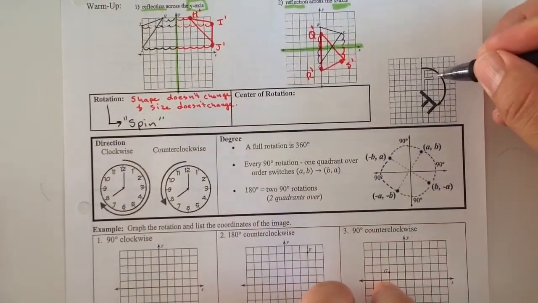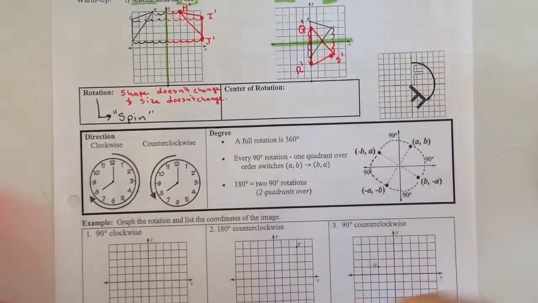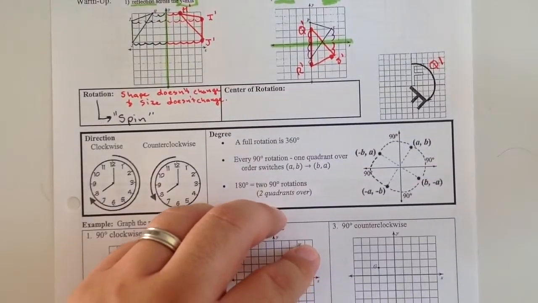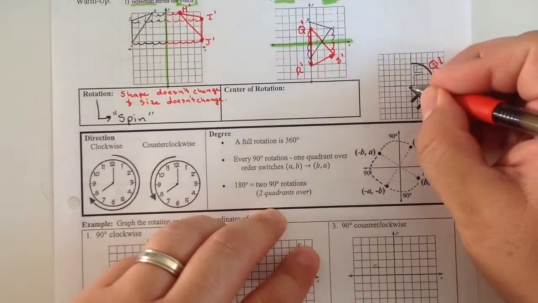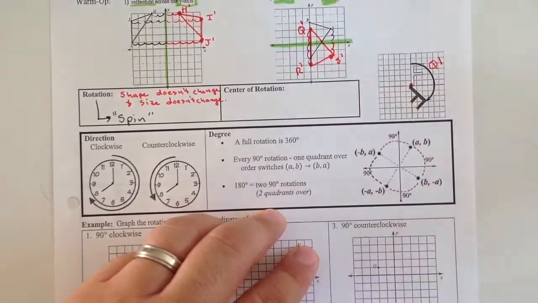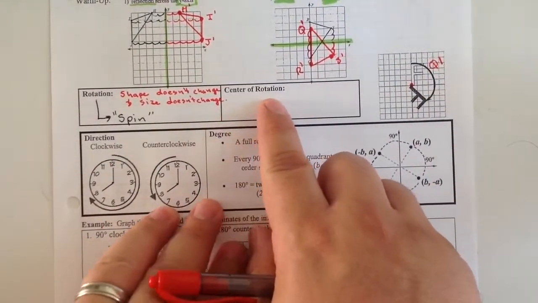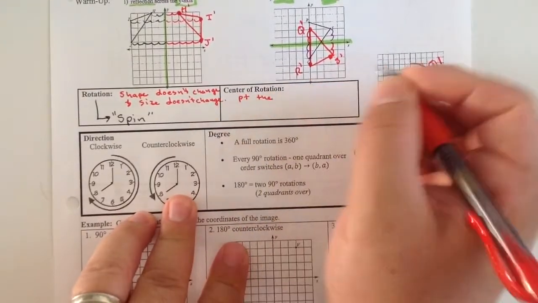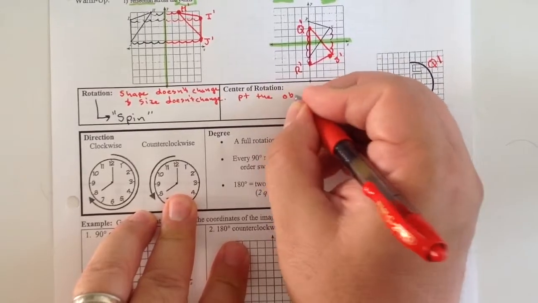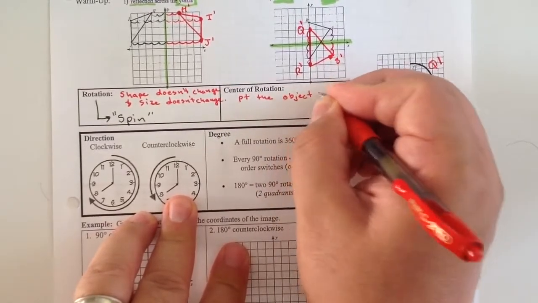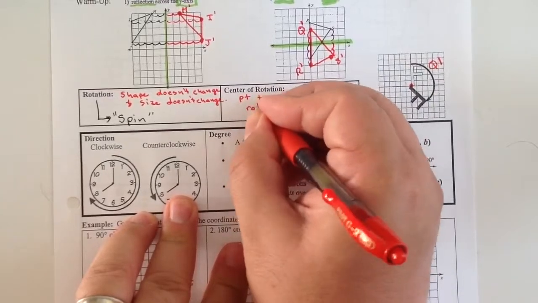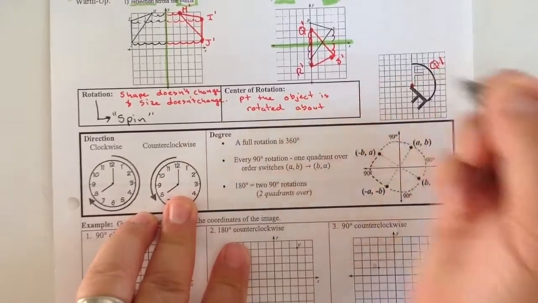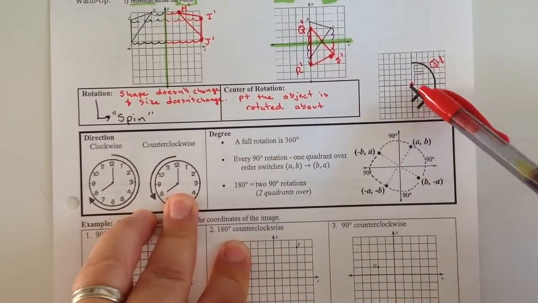So look, here we have an idea. Here's the letter F. Now the letter F, notice, is in quadrant number 1. And then we're going to spin it around. Now we're going to spin it around this very special point here. In this case, it's going to be the origin. That's what we call the center of rotation. It's the point the object is rotated about. So that's why this one we would say, oh, this is a rotation about the origin.